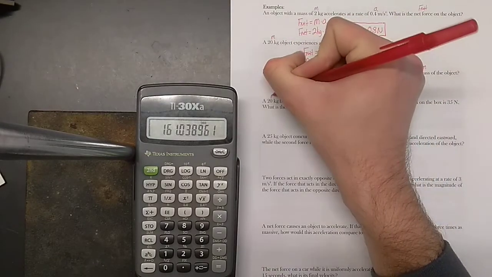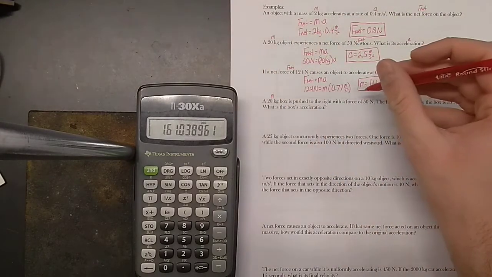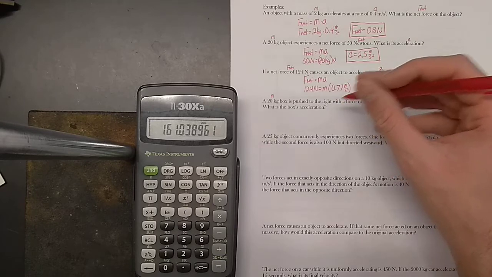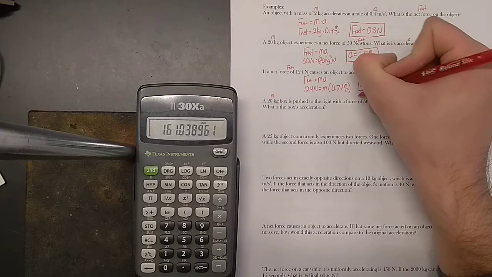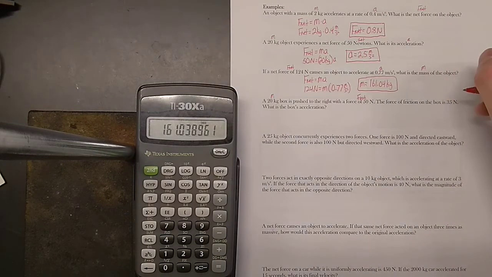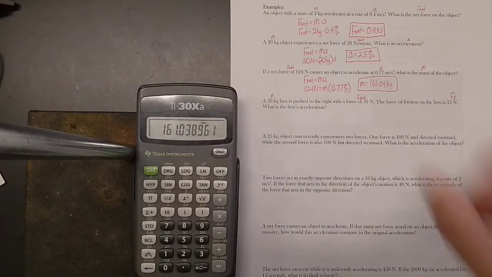So in this case, we know the mass. We have a force, there's a box that's getting pushed. Maybe I'll call that the force push, F push. And then the force of friction on the box is 35 newtons. I'm going to label that F friction. And we're looking for the acceleration. I know the mass, and I know I want to find the acceleration, but I don't know the net force.